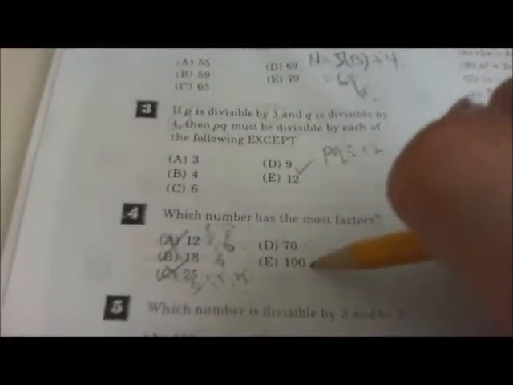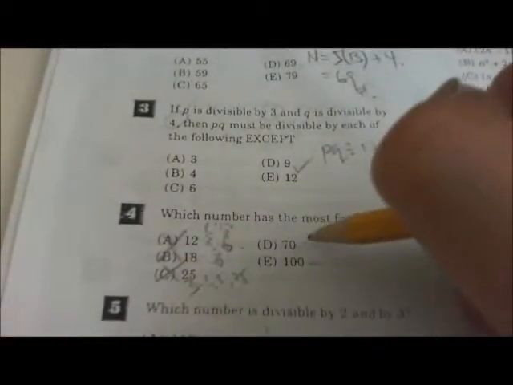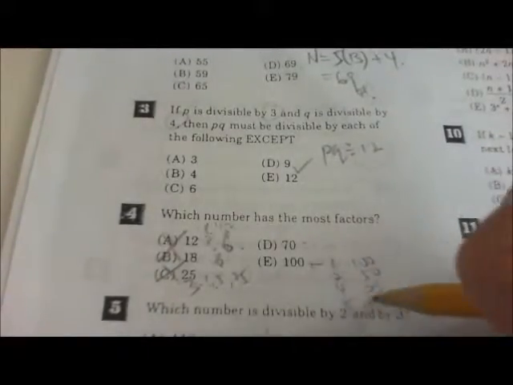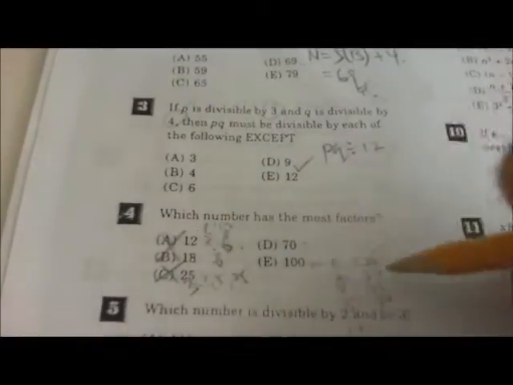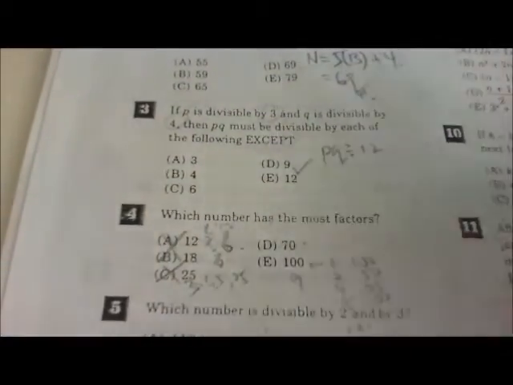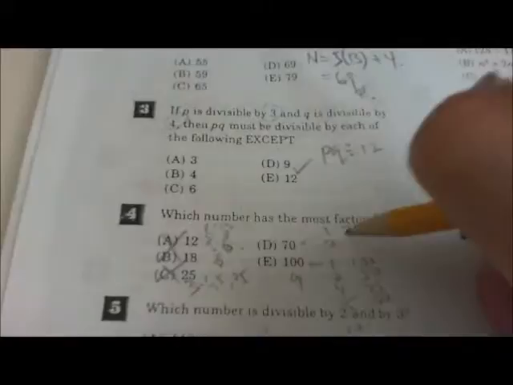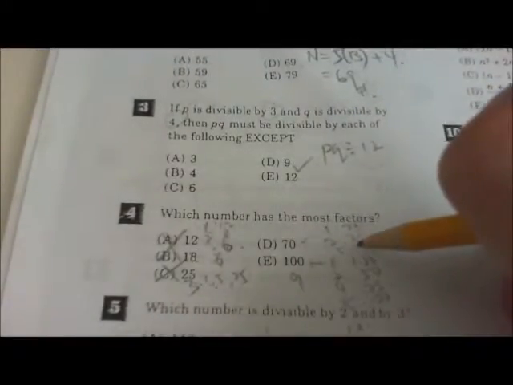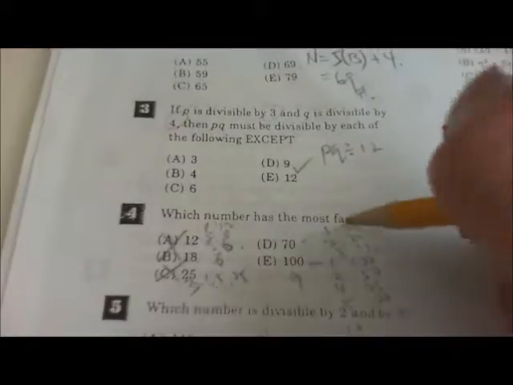Now this is an even number of factors, and this an odd number of factors. So you try this one first. 1 times 100, 2 times 50, 4 times 25, 5 times 20, and 10 times 10. You have 9 altogether here. 70 is 1 times 70, 2 times 35, 5 times 14, and 7 times 10. You have 8 only. So the answer is E.